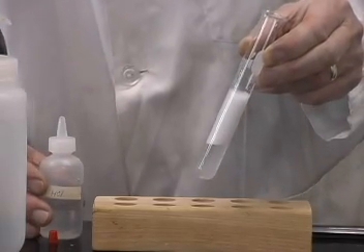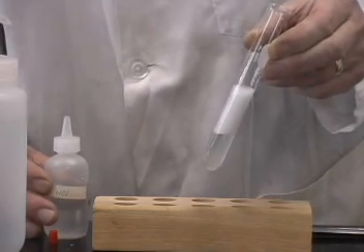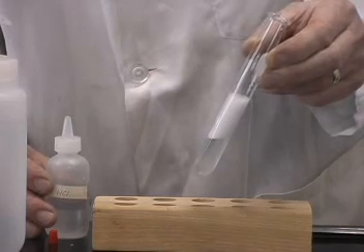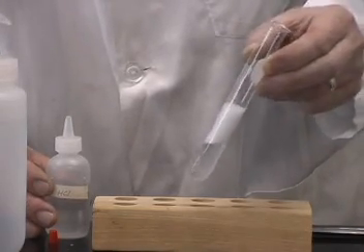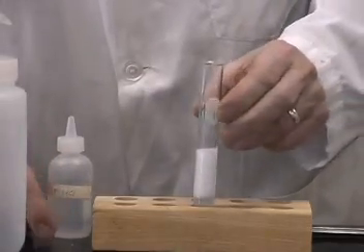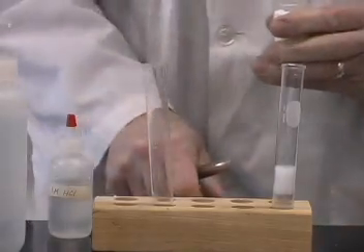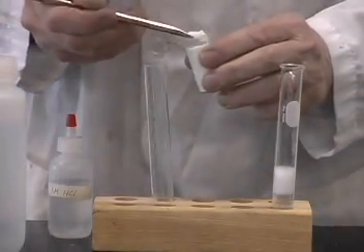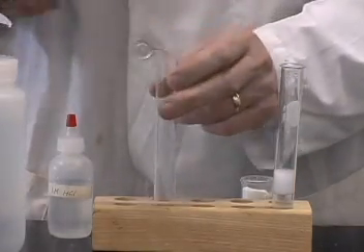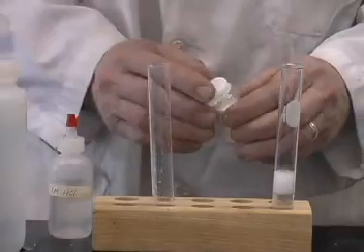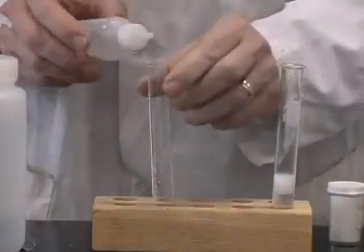More carbon dioxide is being generated again as the sodium carbonate reacts with the hydrochloric acid to form carbon dioxide gas. Now, we don't have to put the sodium carbonate in solution first. I can just put it in as a powder into the test tube and then add the hydrochloric acid directly to that.